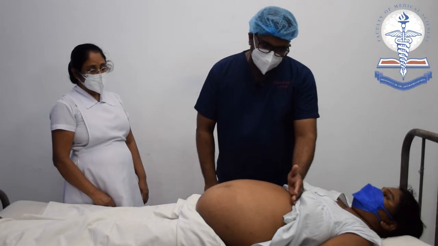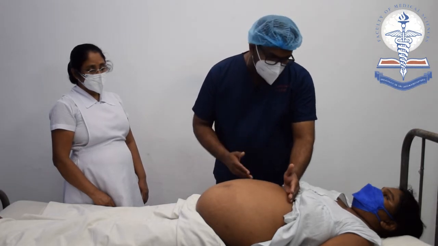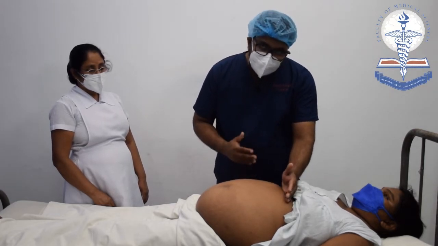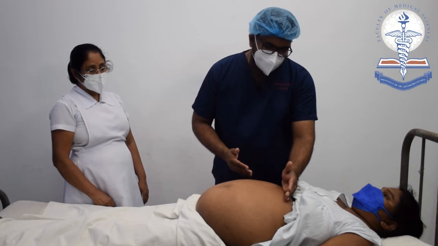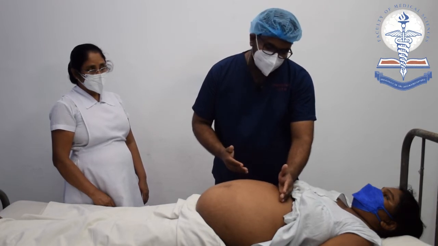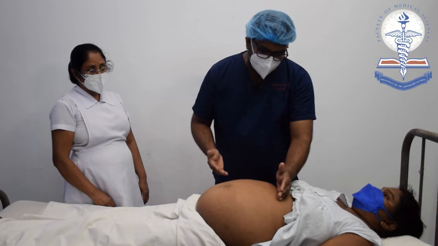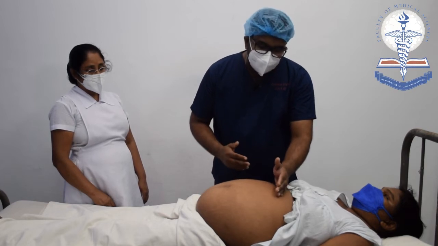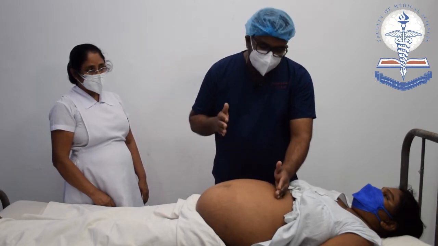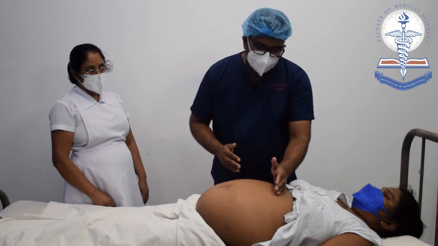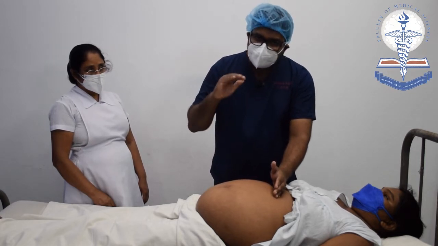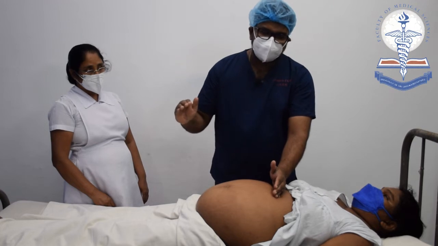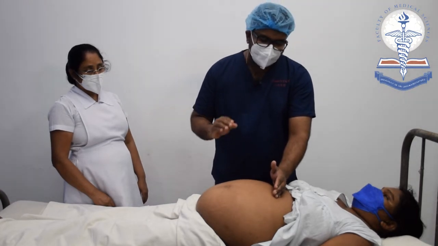From the symphysis pubis, you need to come down slowly, about 1 centimeter by 1 centimeter. If you go more than that, you are going to miss the fundus, and you need to be very gentle rather than pressing deep. When you do that, you will gently feel the first resistance, and that is the fundus.